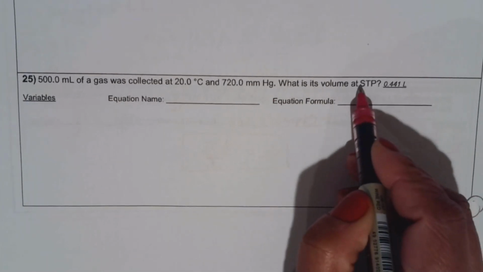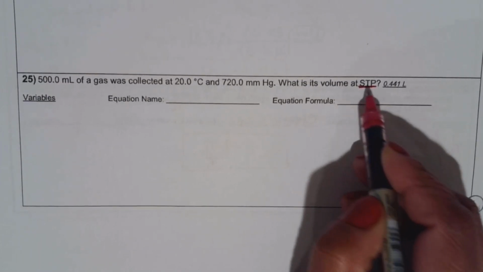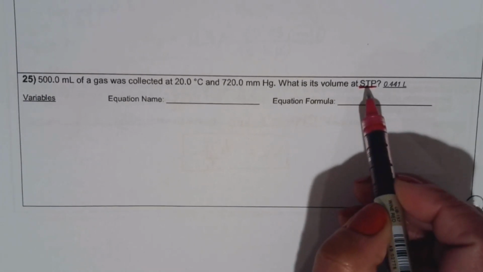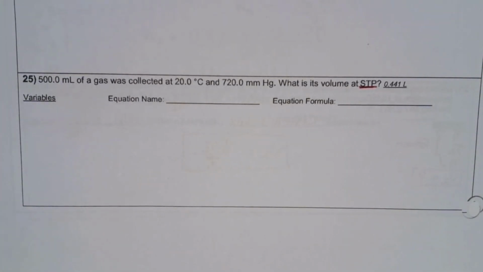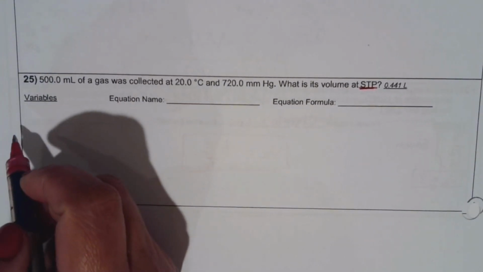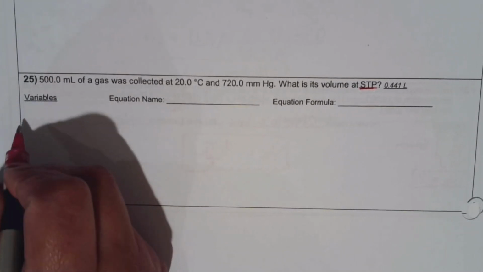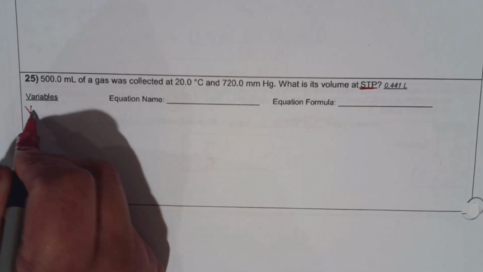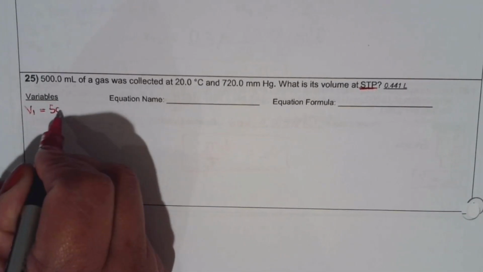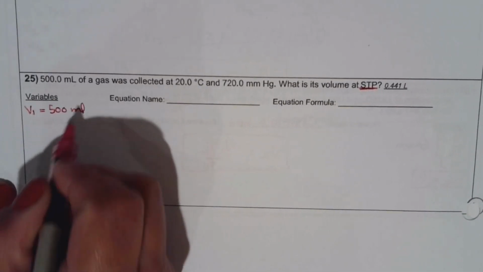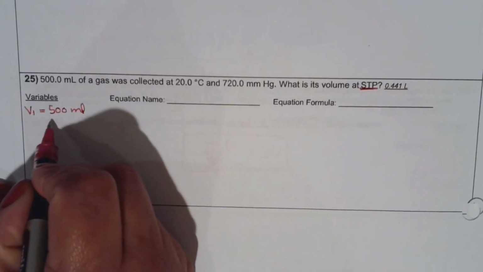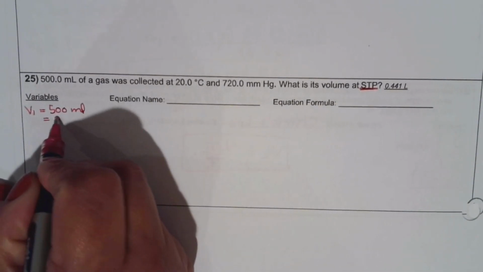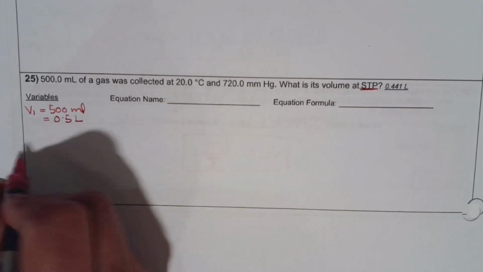Now remember, I told you you have to memorize the STP conditions. STP stands for standard temperature and pressure, right? So let's write down all the variables first. You are given the volume of a gas, which is 500 ml, okay? And then you can convert that into liters. So that would be 0.5 liters, right?